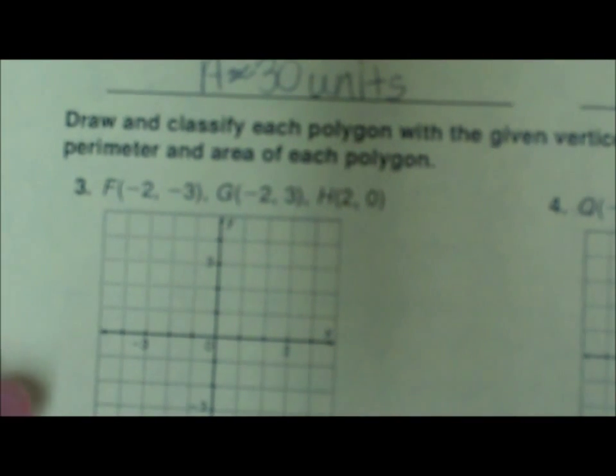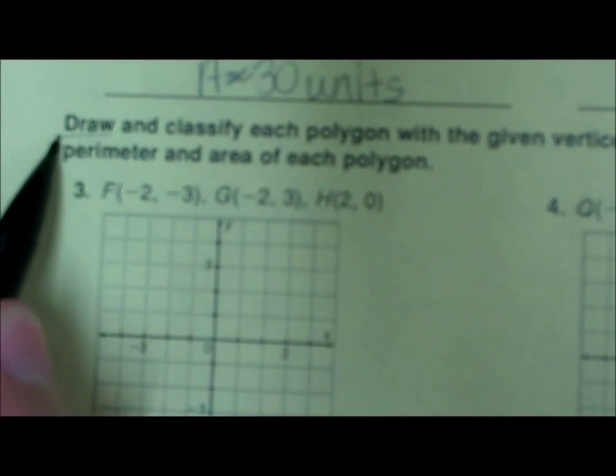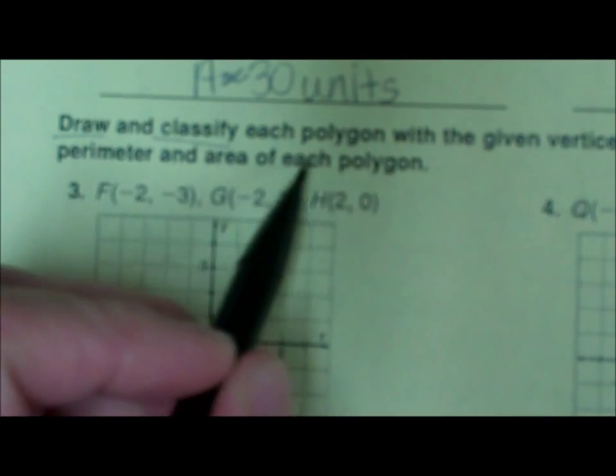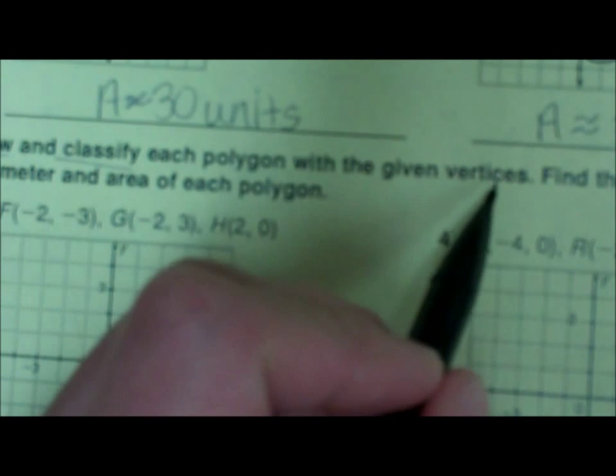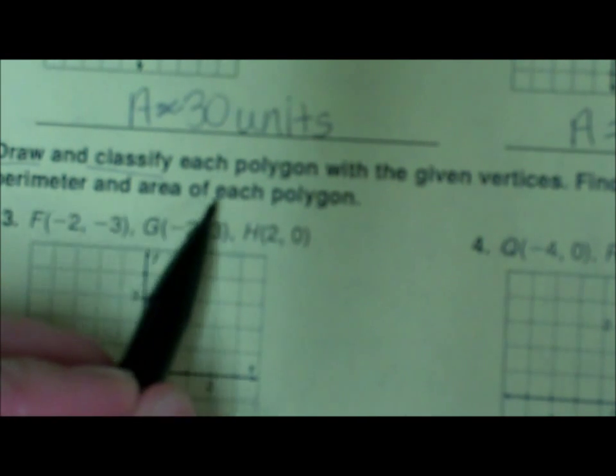Number 3. They want us to draw and classify each polygon with the given vertices. Find the perimeter and area of each polygon. Alright, so the first thing I'm going to do is plot my points. F is -2, -3. So I'm going to start at 0, 0, the origin.